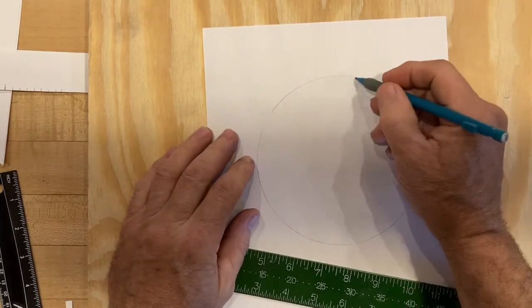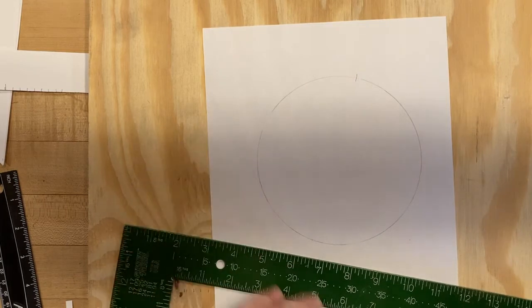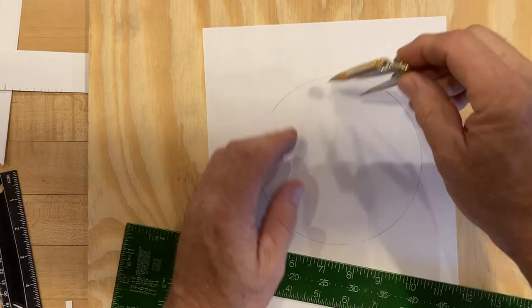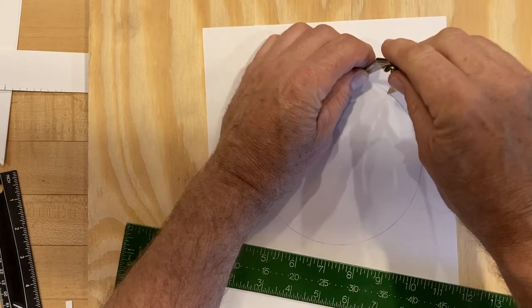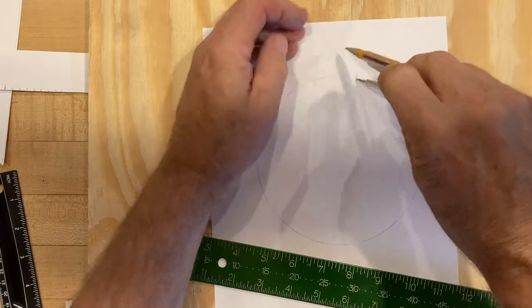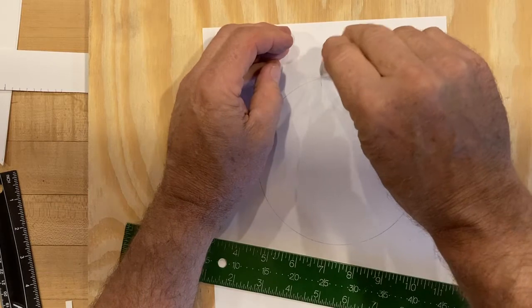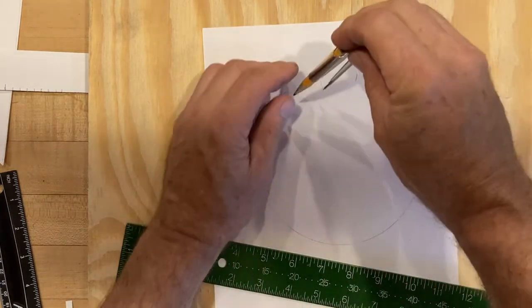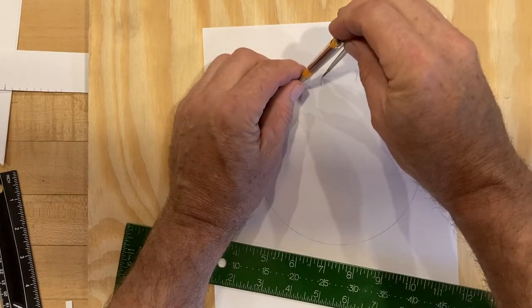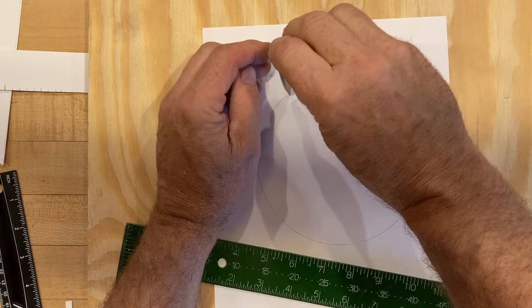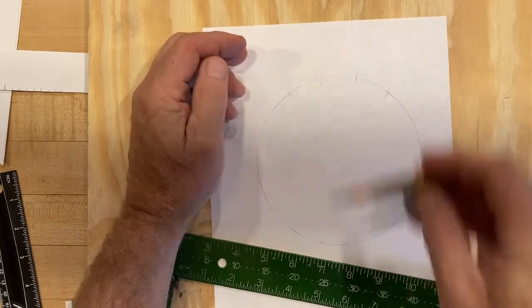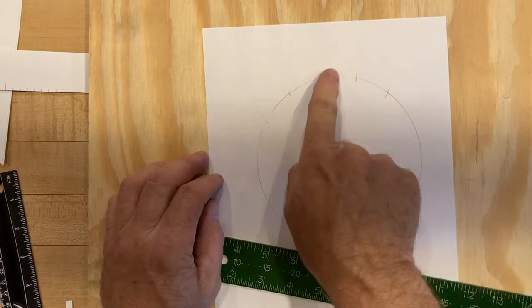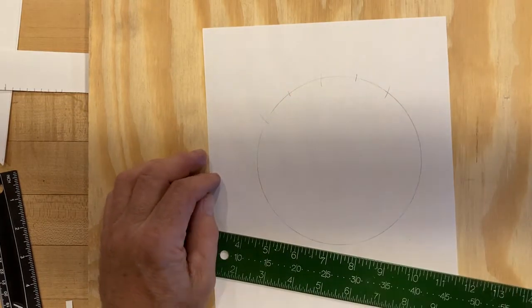So I would make a mark here, and I would do an arc here, and I would also do an arc there, and that would be one side of my octagon. And then I would do another arc and another arc, and that would be the next side of my octagon, and I would continue all the way around.